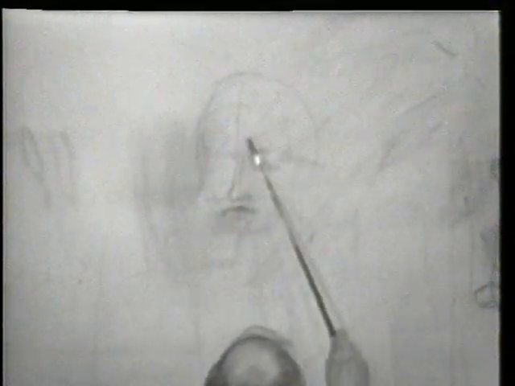His supraorbital bumps would be clear. His frontal eminence would be clear. I've got to come in a little.